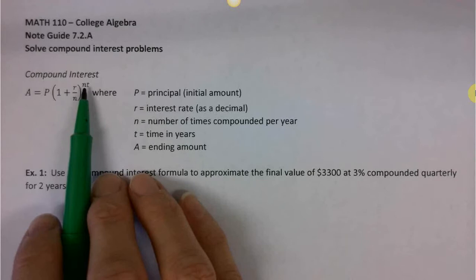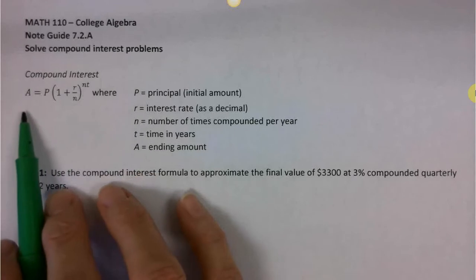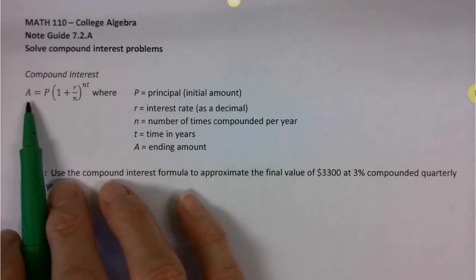And then again, we have the N in the exponent, and that's times T, which is the time in years. And then that gives us A, the ending amount, so how much we have in the account at the end of those T years.